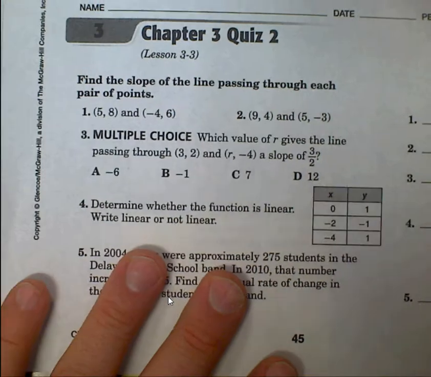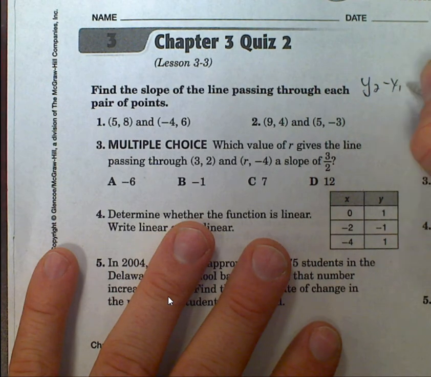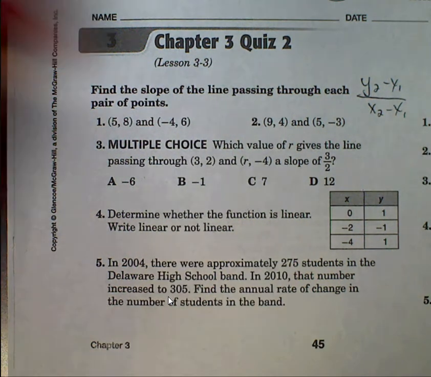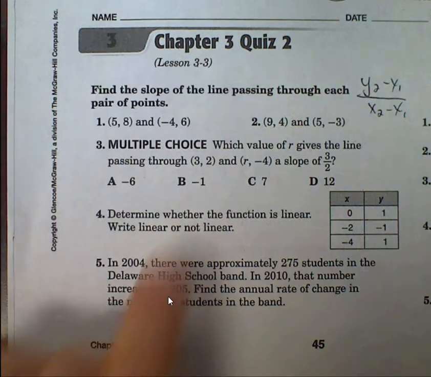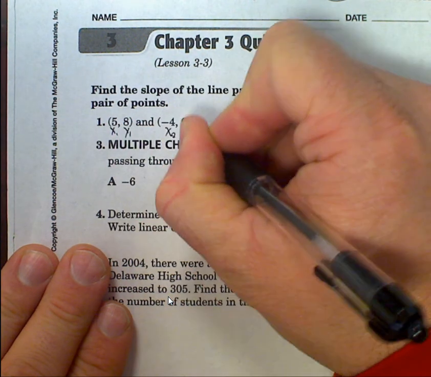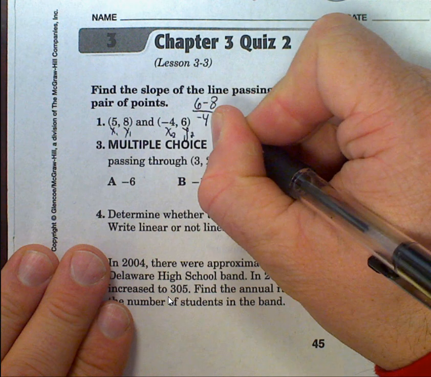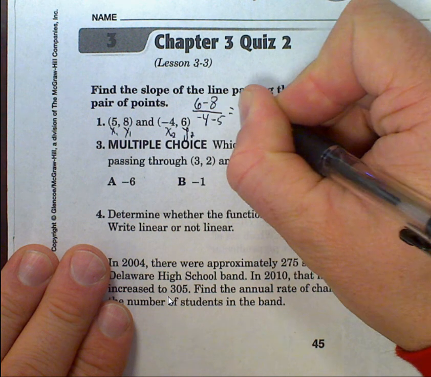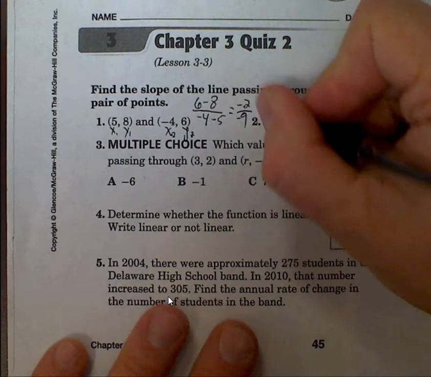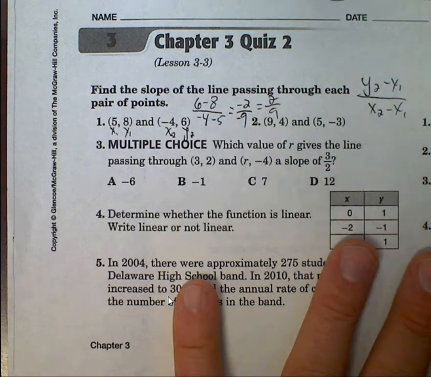Number 1, find the slope. That would be y2 minus y1 over x2 minus x1. Go ahead and pause the video and try. So x1, y1, x2, y2. So this would give me 6 minus 8 over negative 4 minus 5. Negative 2 over negative 9. Negative 2 over negative 9 turns into positive 2 over positive 9. So my slope would be 2 over 9.